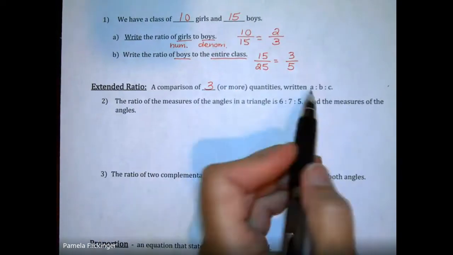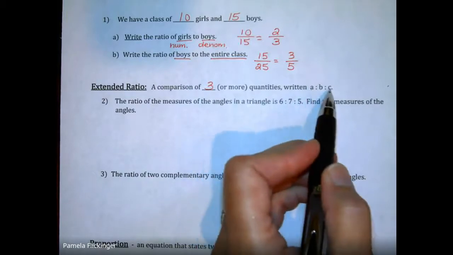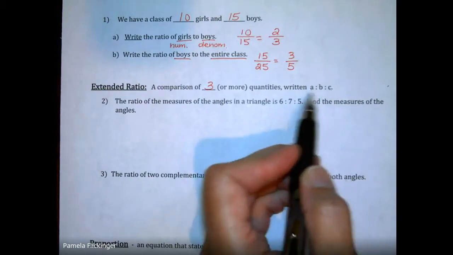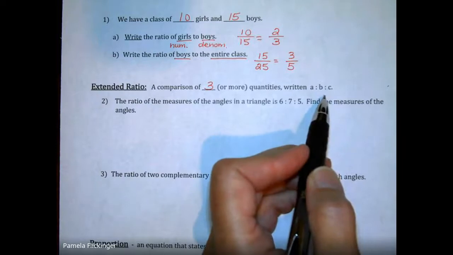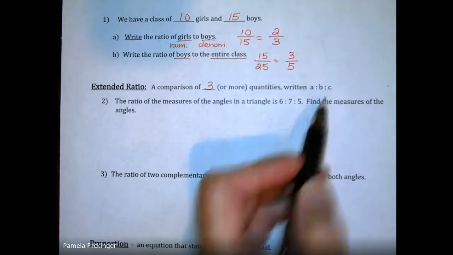An extended ratio is when we compare 3 or more quantities. You'll see it written like this, A to B to C. There's no way to write a fraction with 3 numbers like that. So this is how this works.